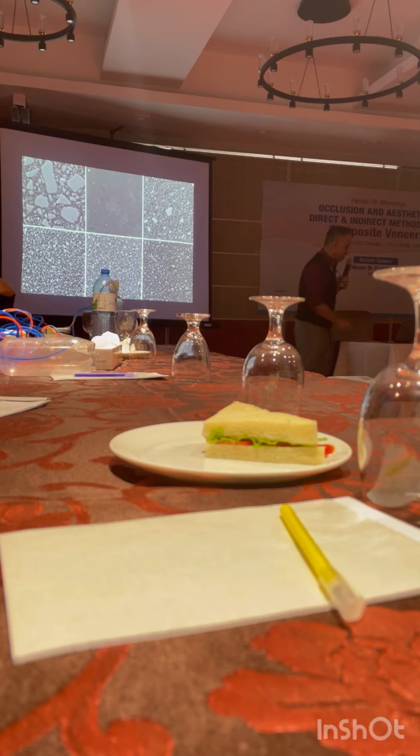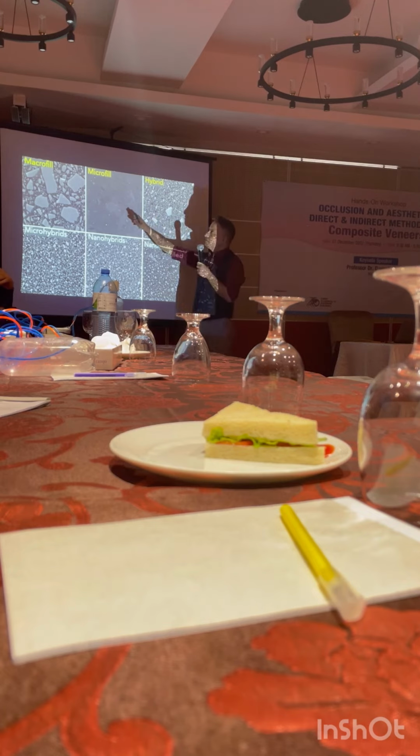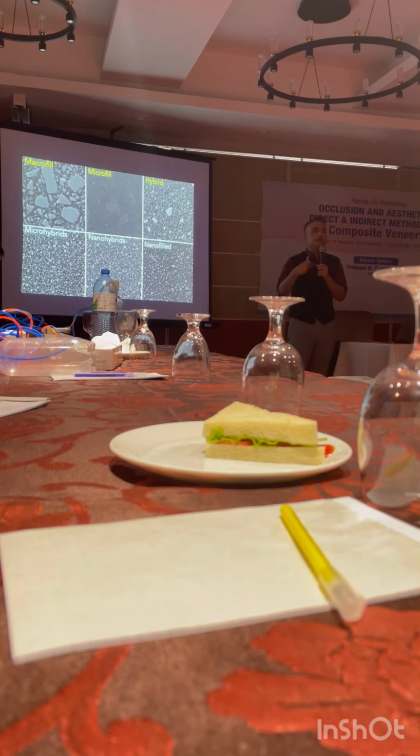And currently what we have, let me show you. We have these two composites in the market, nano hybrids and nano filled. We don't have these hybrids, microfill, macrofill, microhybrids. These are all older composites. So the technology is improving. When technology improves, you get very good polish, you get very good handling. So let's look at the nano hybrids and nano fill. Let me show you what technology has to offer. We don't have all this.